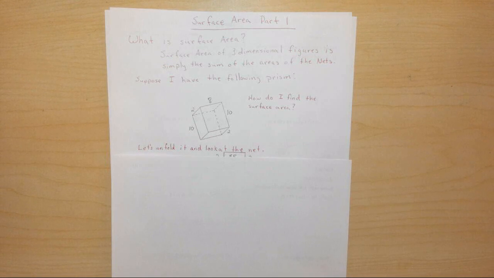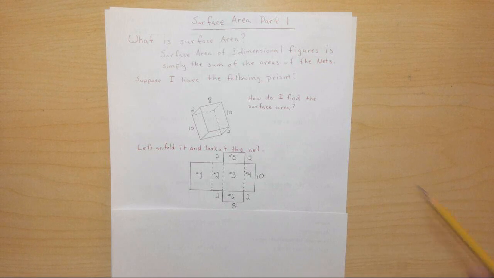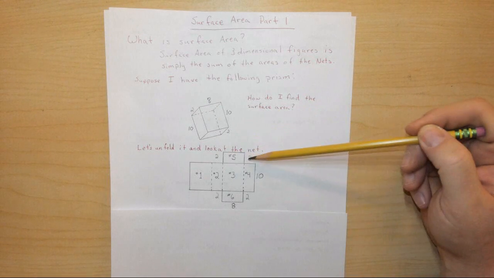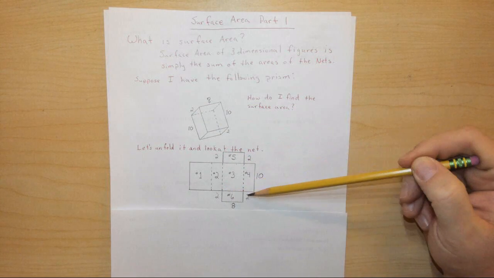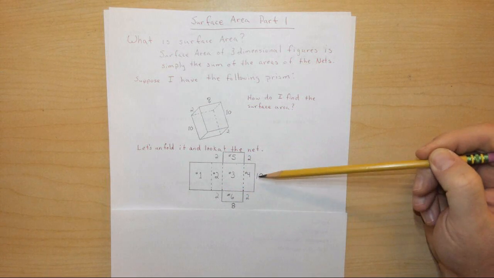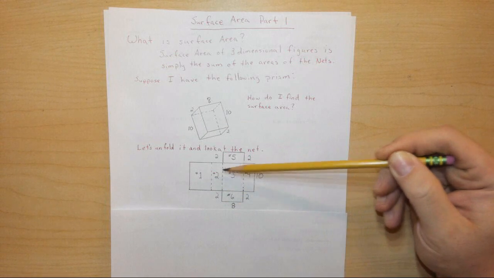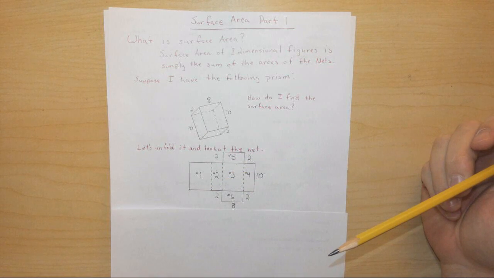Well, the first thing we're going to do is unfold this thing. It's going to come apart into 6 different sections because we have 6 different faces on this. And then we're going to copy down the dimensions of each piece, so that I can use these pieces to find the area of each one of these faces of my figure.